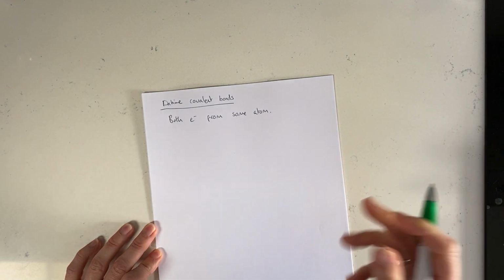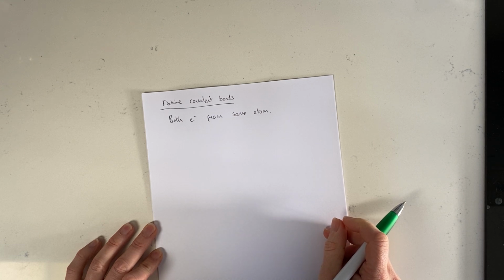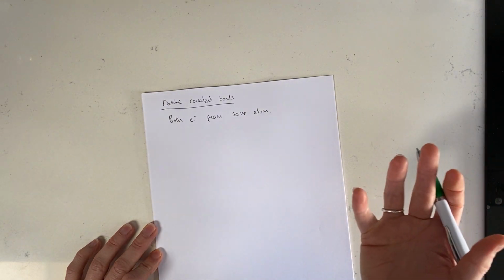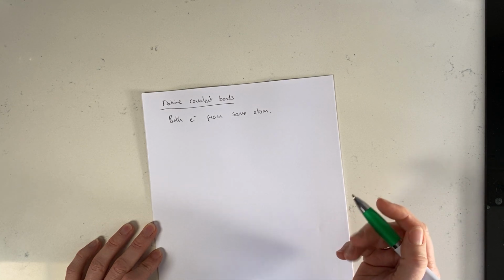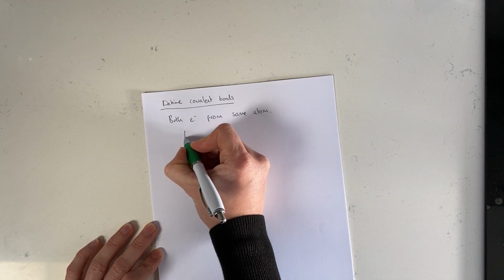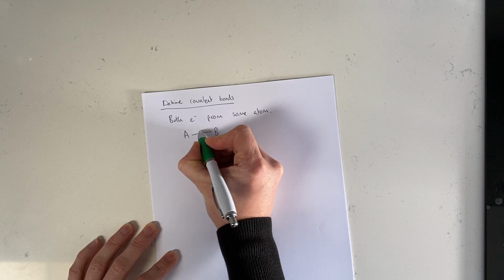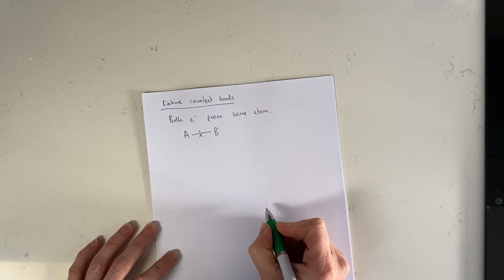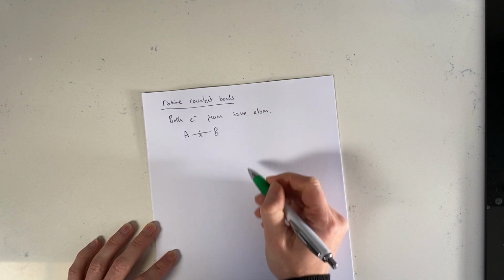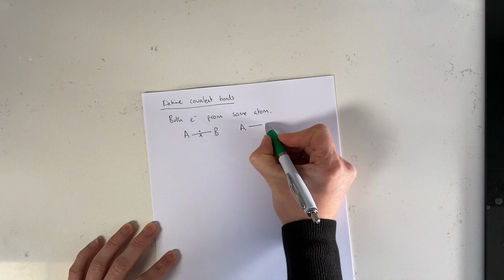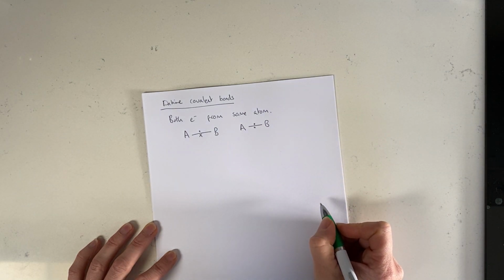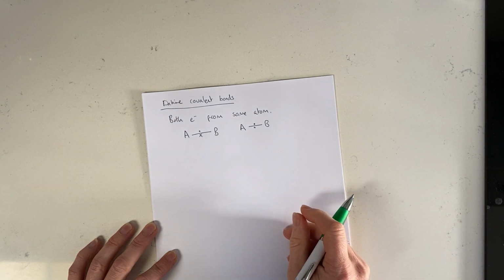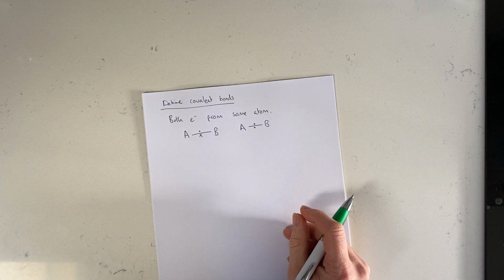So you're used to covalent bonds being shared pairs of electrons, and normally the ones you've met so far will have been one electron from atom A and one electron from atom B, which is why we draw a dot and a cross. So usually we'll have A and B form a bond by sharing the pair of electrons, and you've got a dot and a cross. If you've got a dative covalent bond, both of the electrons are from the same atom. So it's either two dots or you can draw two crosses, but they're both from the same one.